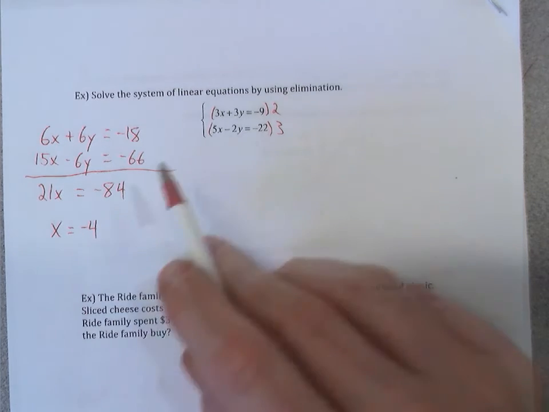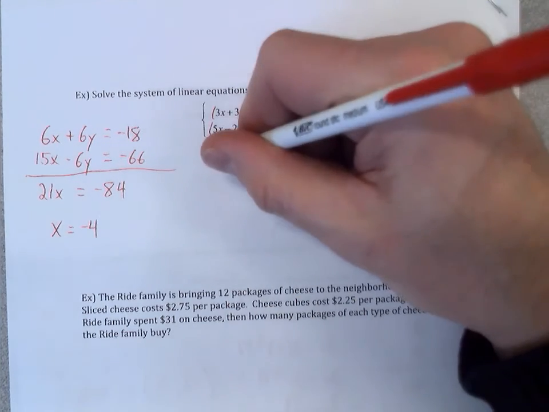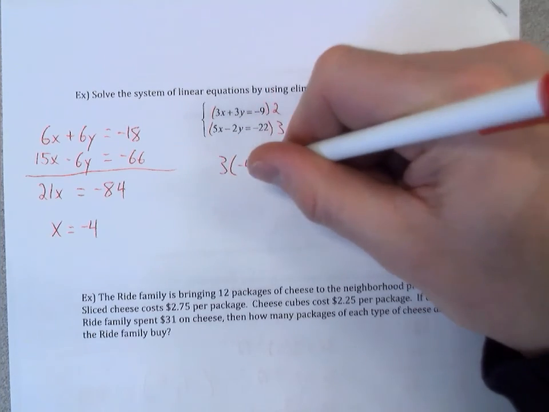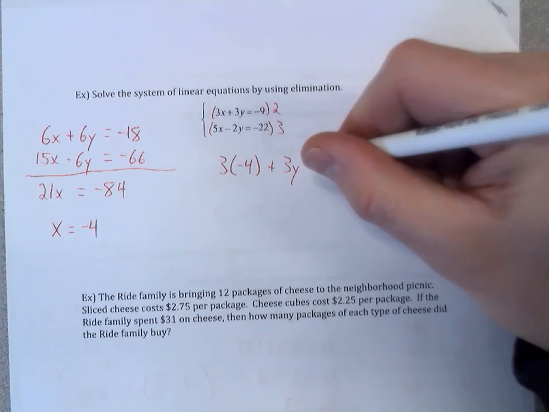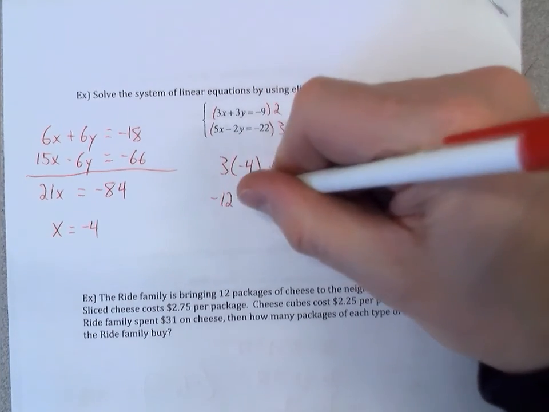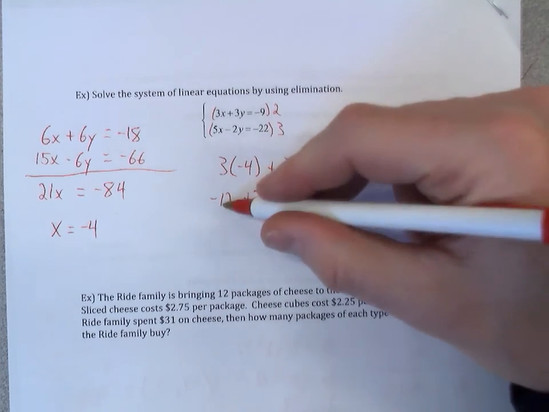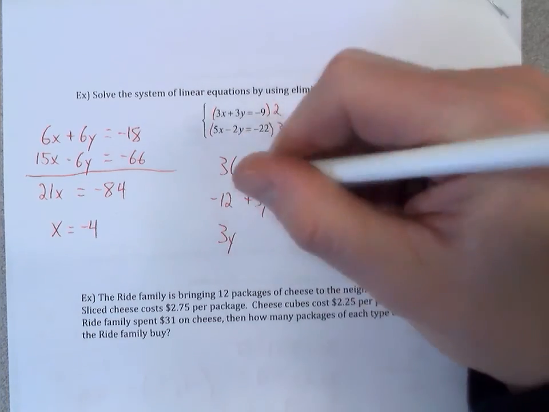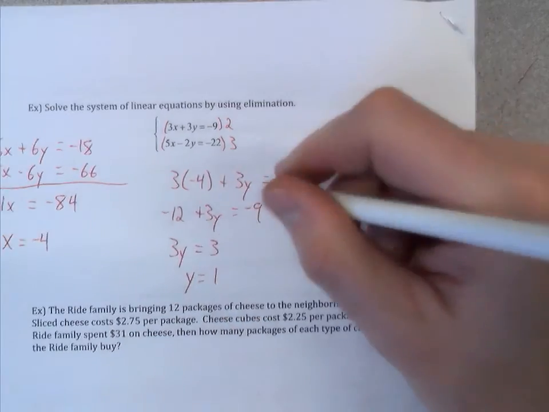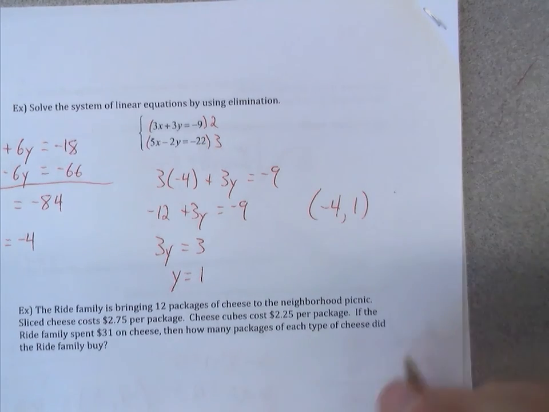Now I can take that negative 4, plug it into one of these original equations. I'm just going to choose the first one. 3 times negative 4 plus 3y equals negative 9. I've got negative 12 plus 3y equals negative 9. Subtract or add 12 to both sides. 3y equals 3. That means y is going to be equal to 1. So my coordinates here are negative 4 and 1.